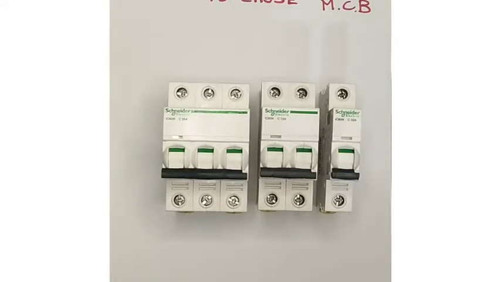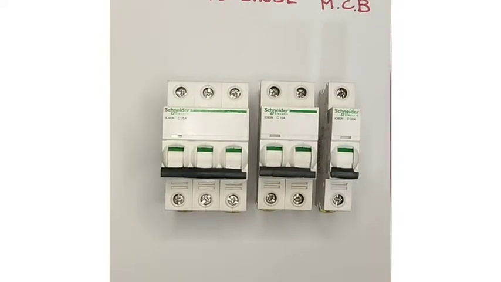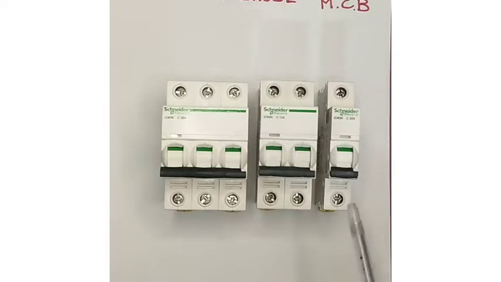Hi friends, today our topic is MCB. MCB is called miniature circuit breaker. In this video you can see three types of circuit breaker. This is a single pole circuit breaker, this is a two pole circuit breaker, and this one is three pole. All these types of MCBs we can use as per our requirements.